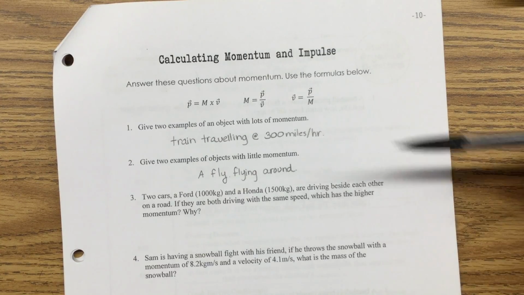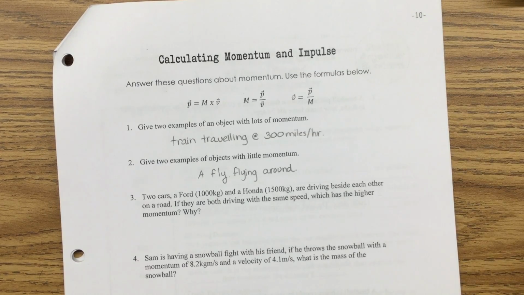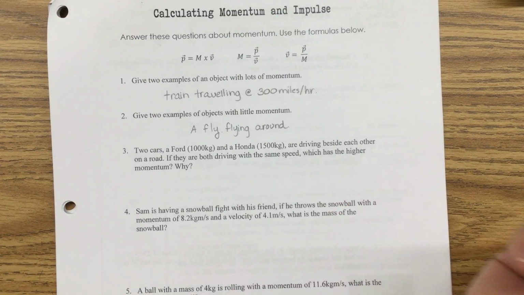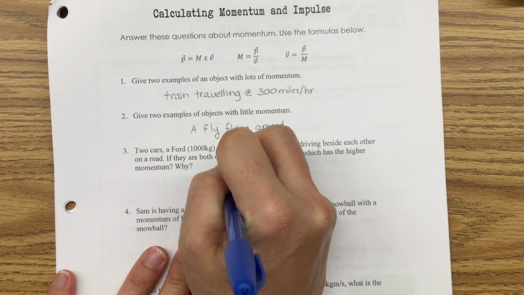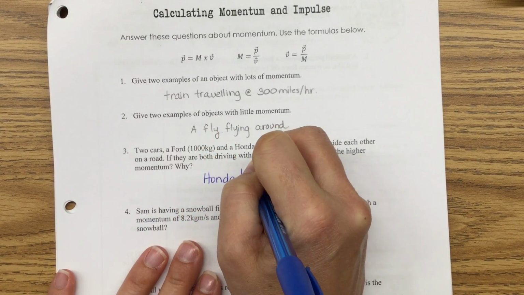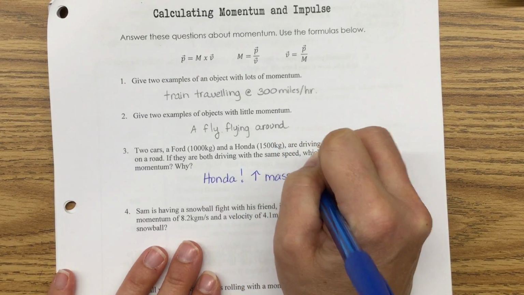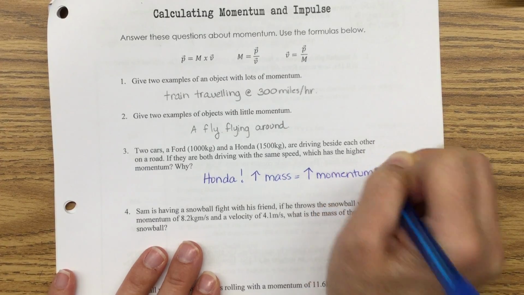Okay, so question 3 says 2 cars, a Ford, which is 1,000 kilograms, and a Honda Civic, which is 1,500 kilograms, are driving beside each other on the road. If they are both driving with the same speed, which has the higher momentum? Why do you think so? Okay, yeah. Okay, the Honda does. It has a greater mass, which means more momentum.